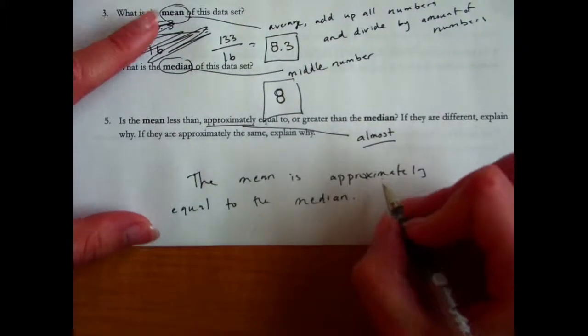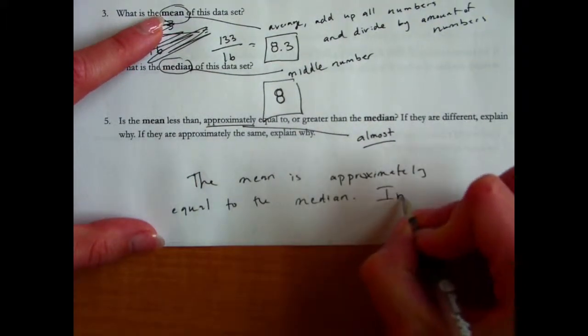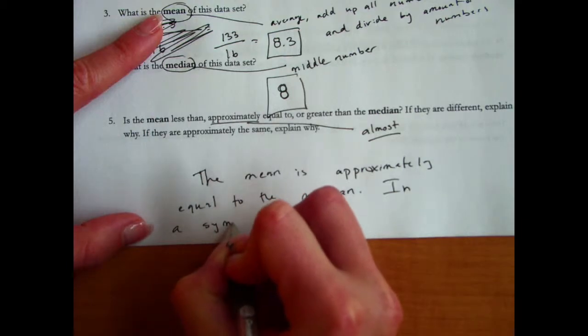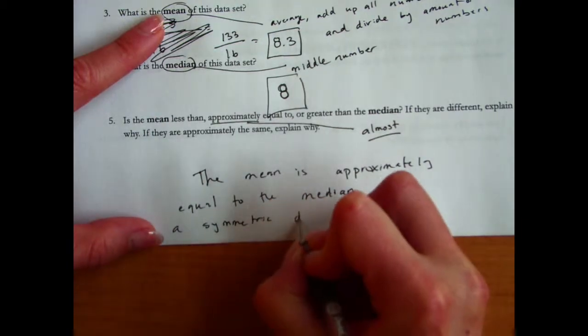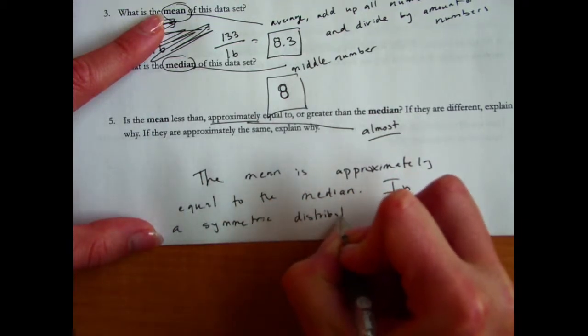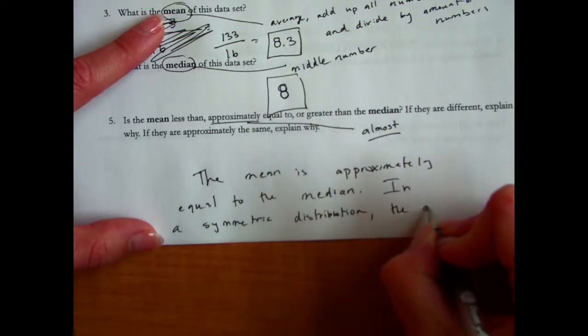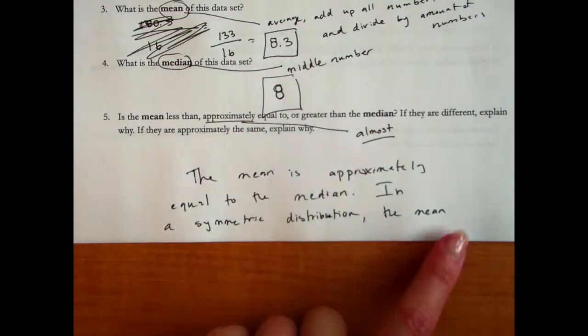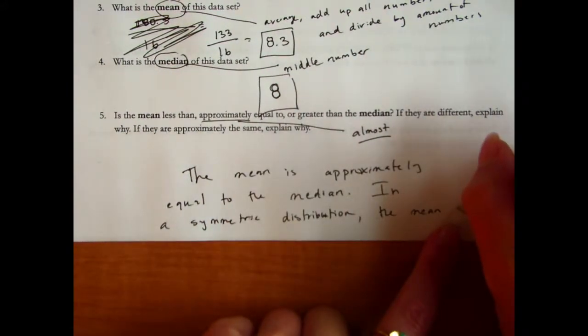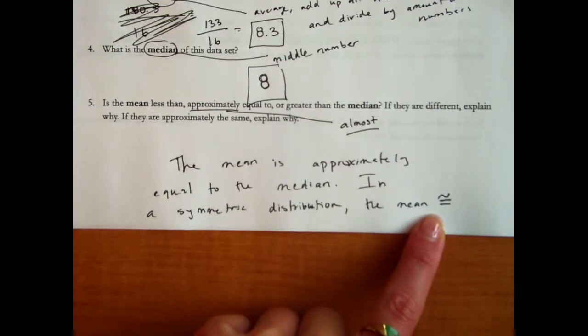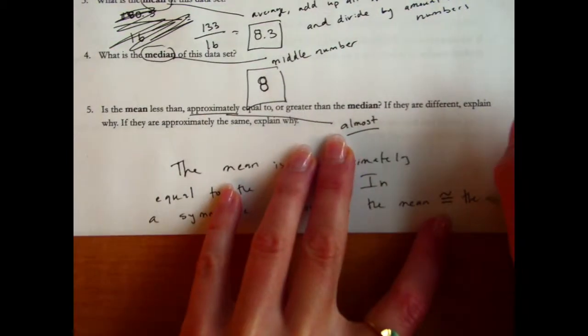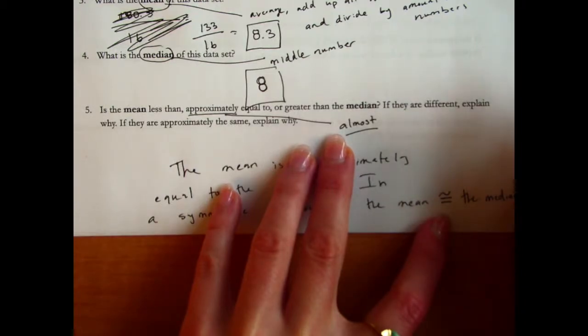The mean, I'm going to use the sign for approximately equal to, which is an equals sign with a wave above. Approximately equal to the median. The mean is approximately equal to the median in a symmetric distribution. The mean is about equal to the median. That's always true. That's the definition of a symmetric distribution.